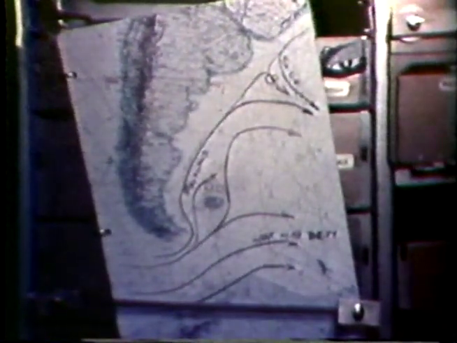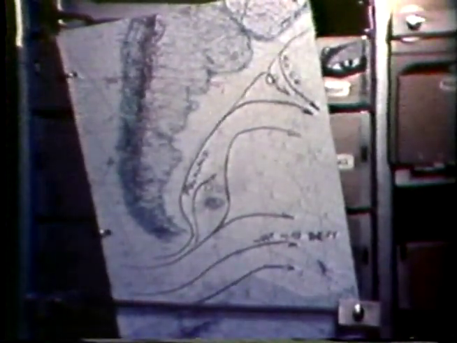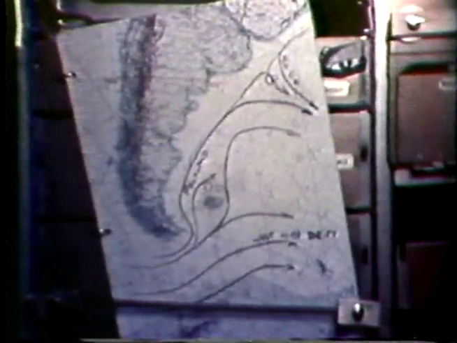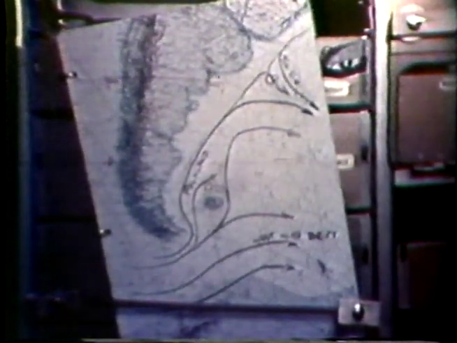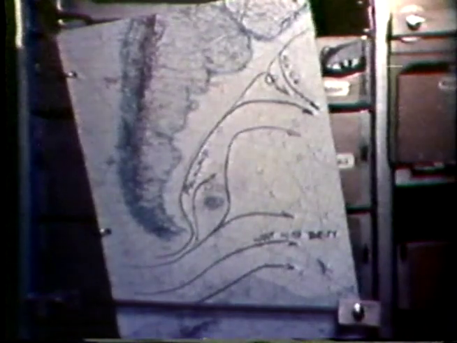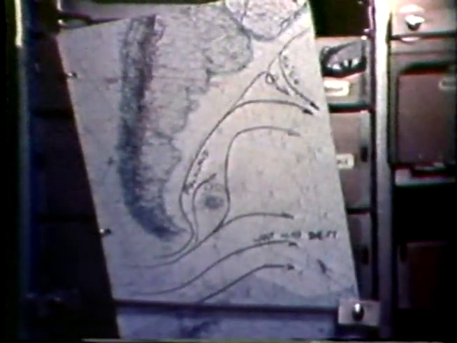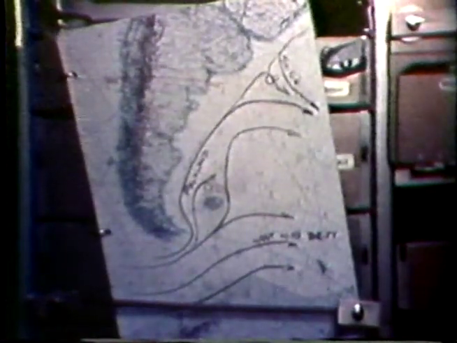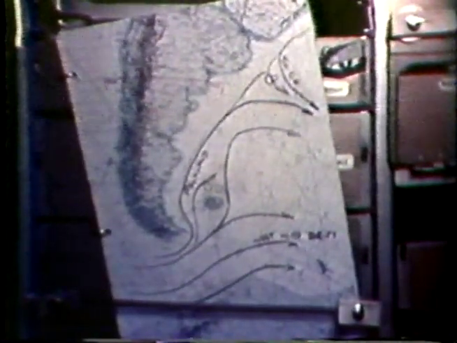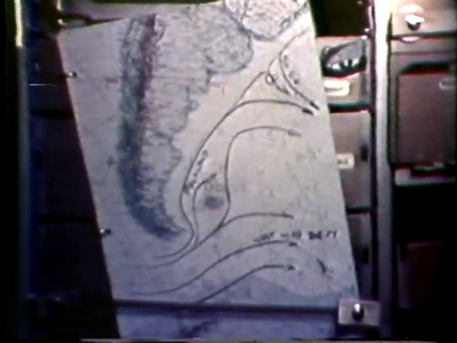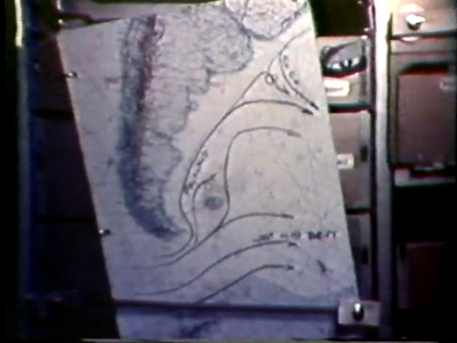Okay, the next thing you'll be seeing will be observations out the S190 window, which is the Earth Resources window that looks straight down. And the first one will be done at about 10:20 in the morning, Central Standard Time, and then later about noon. See you then.